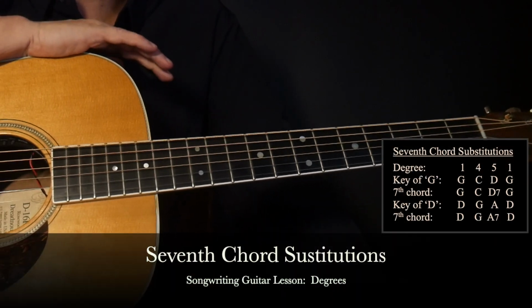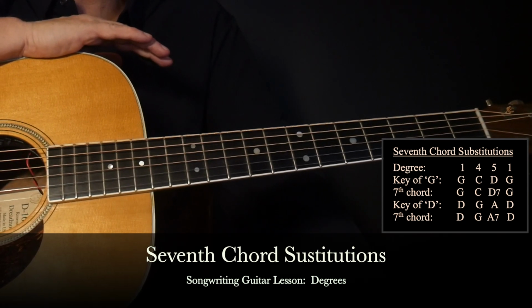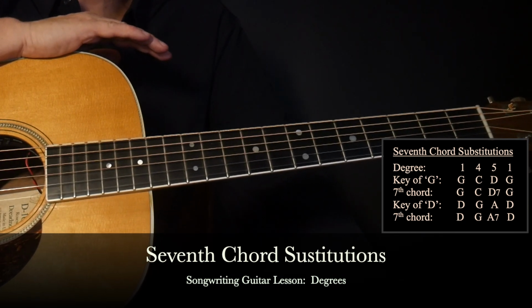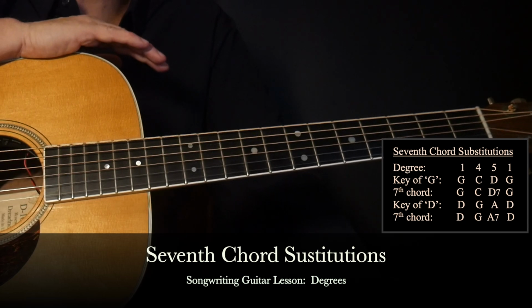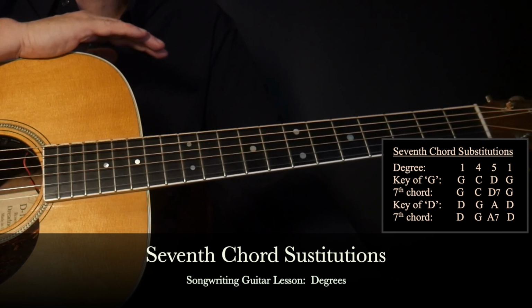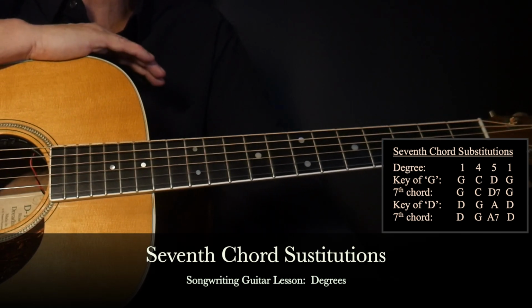Now, many popular songs and ballads are based primarily on 1, 4, and 5 chords from a major or minor key, but substituting a 7th chord for the 5 chord is often used in songwriting to create a sense of drama or tension before a progression resolves back to the 1 chord.